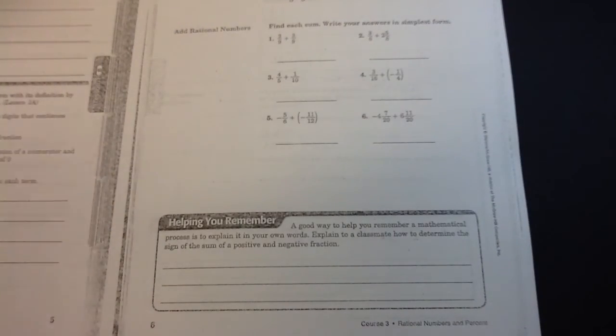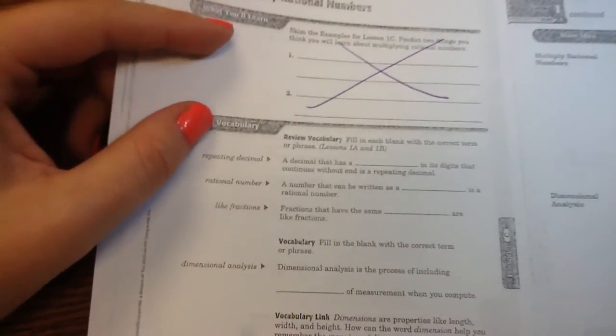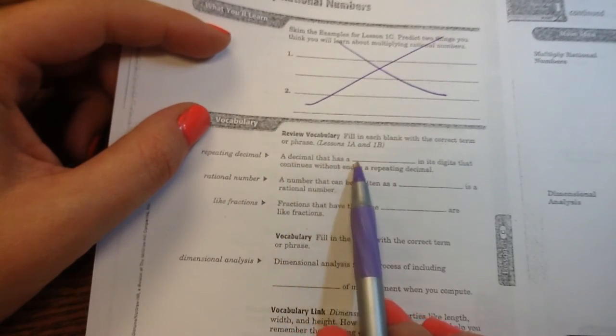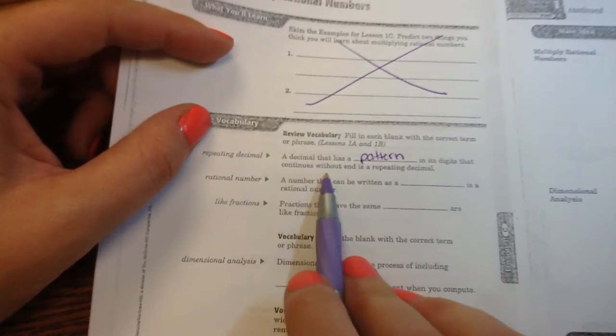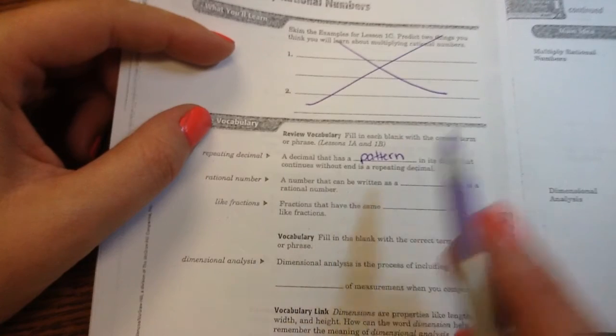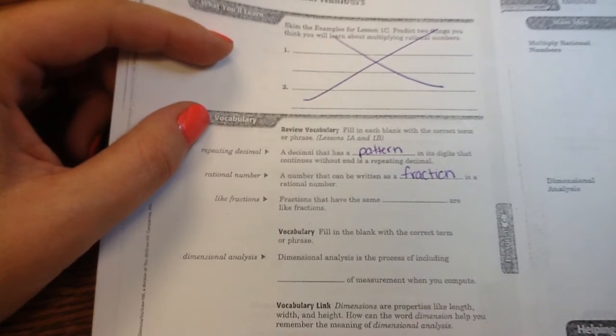All right, let's go ahead and turn the page and we're going to talk about multiplying rational numbers. Okay, and again, we're going to skip the part where it says predict, and we're just going to go straight through this. Okay, so we're reviewing, right? A repeating decimal is a decimal that has a pattern in its digits that continues without end. A rational number is a number that can be written as a fraction.